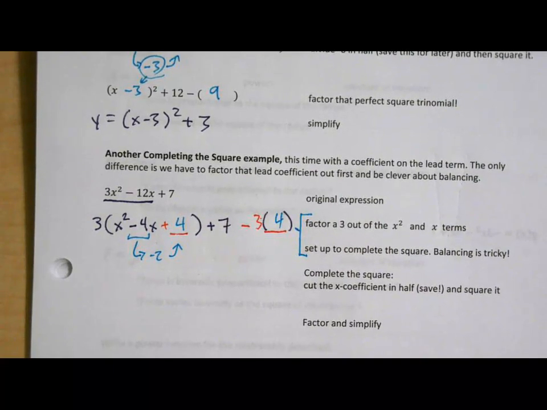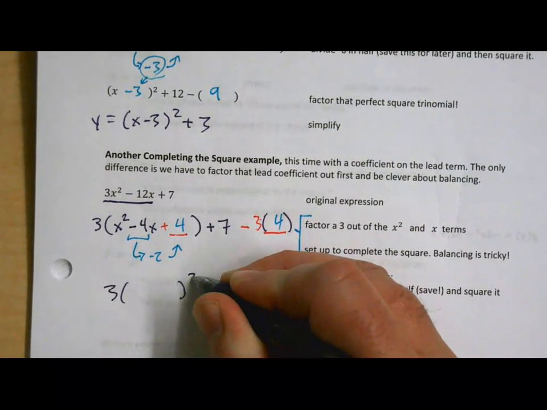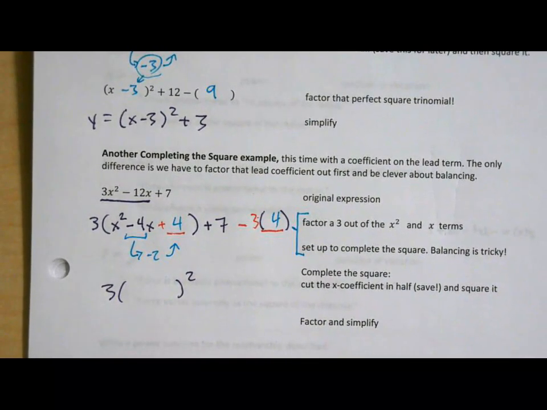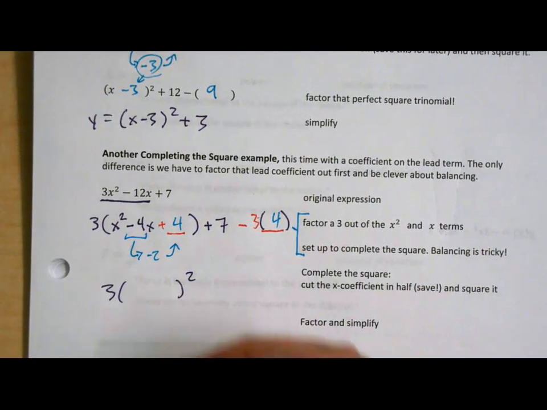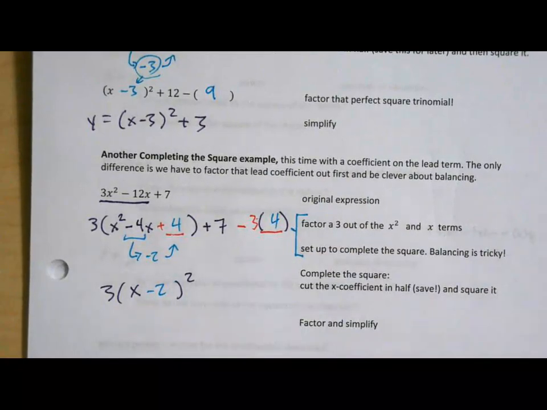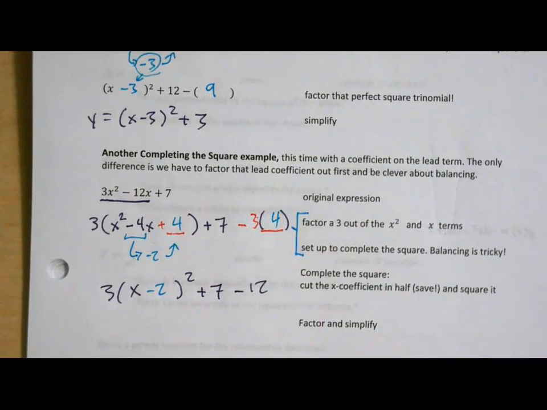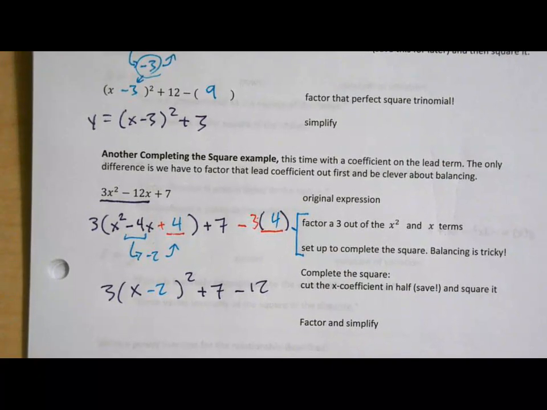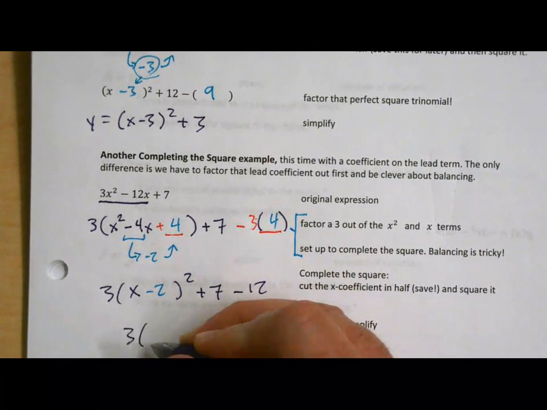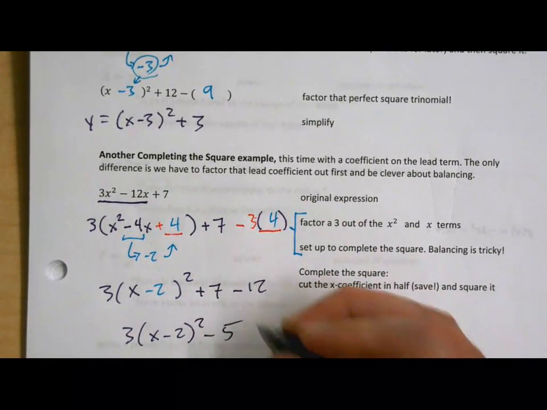All right, let's factor it. This is going to be really easy to factor now that it's a perfect square trinomial. It's just going to be x minus 2, quantity squared. I've still got a plus 7 here, and then minus 12, and we'll just do a little combining like terms and we'll be all set. So final expression would be that.